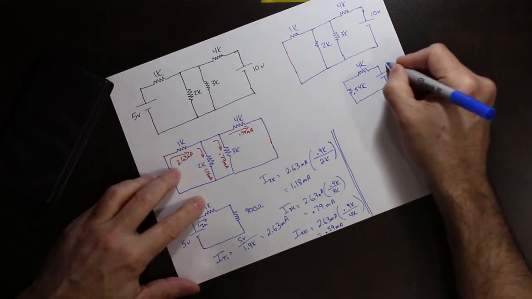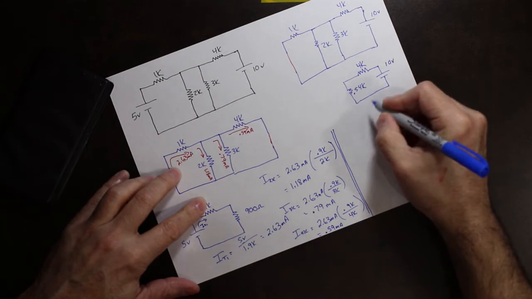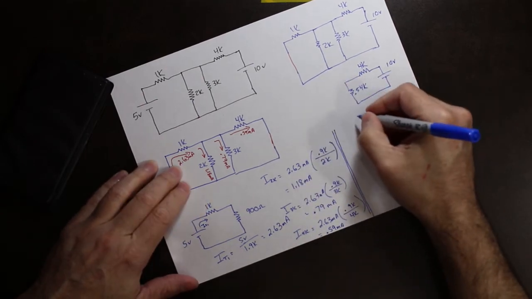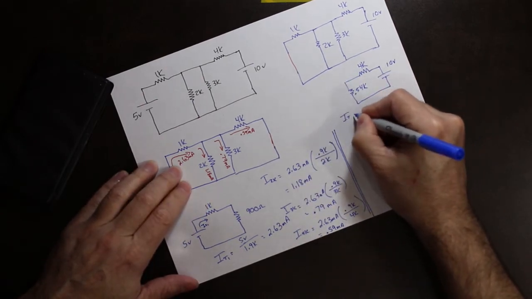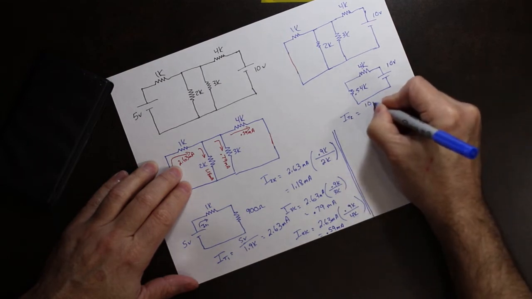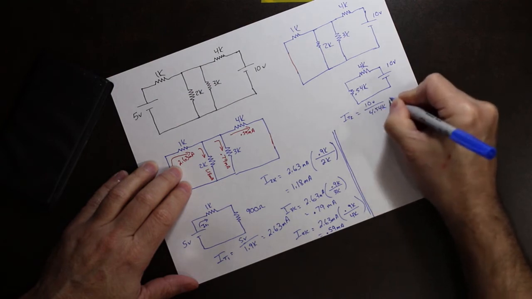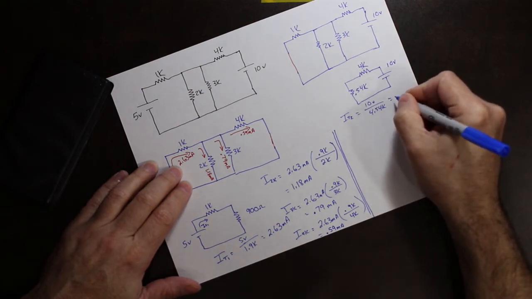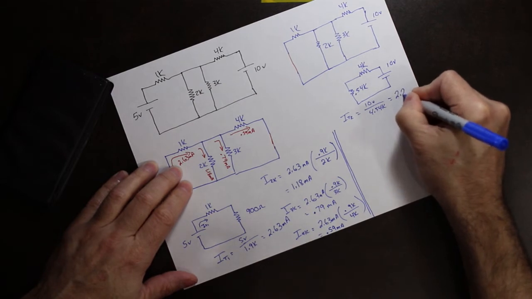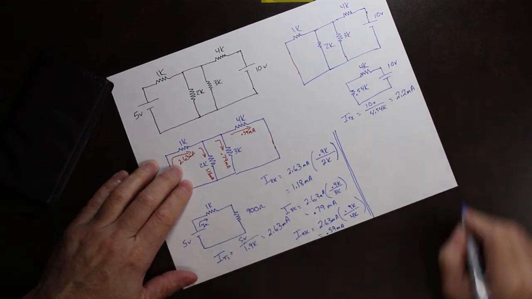Now we're going to find our total current. Our total current, and we'll call it current total 2, is 10 volts over 4.54K, and that works out to be 2.2 milliamps, Ohm's law.